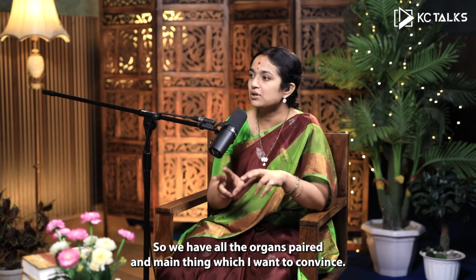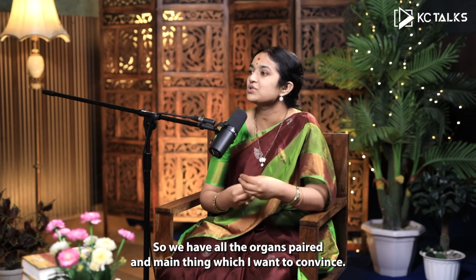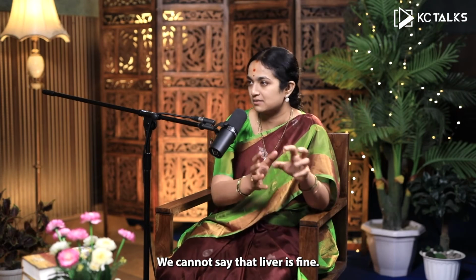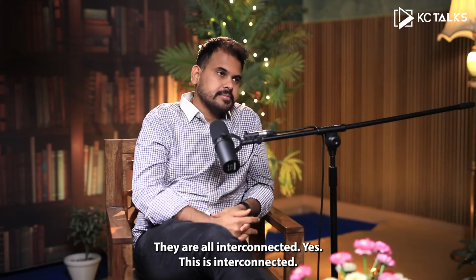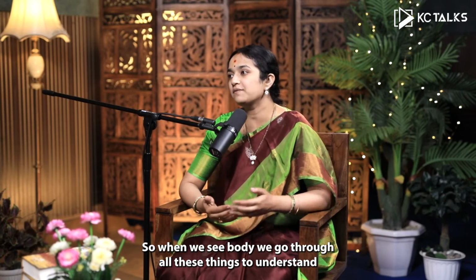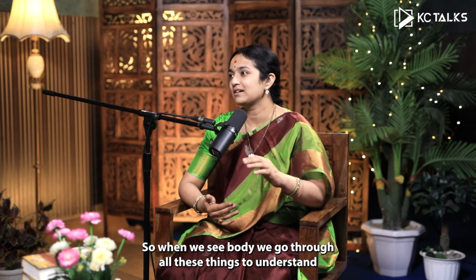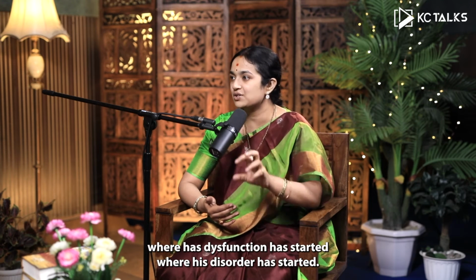So we have all the organs paired, and the main thing I want to convey is they are connected. We cannot say that the liver is fine, so the gallbladder is not fine. They are all interconnected. So when we see the body, we go through all these things to understand where his dysfunction has started, where his disorder has started.